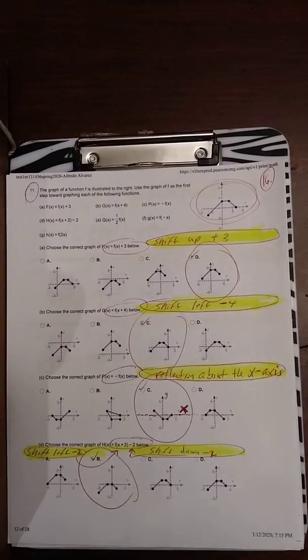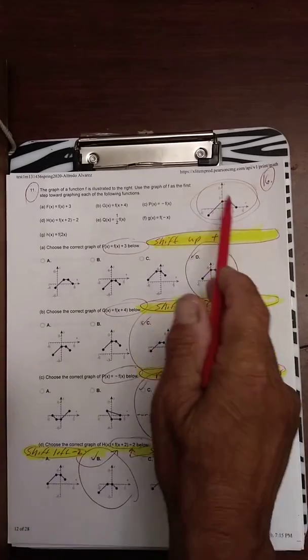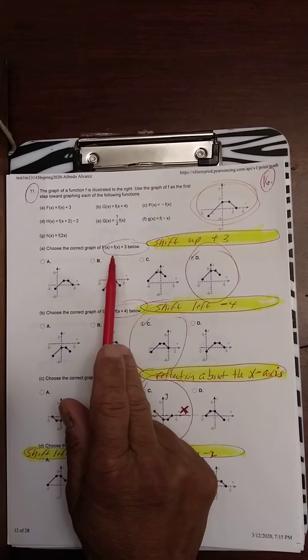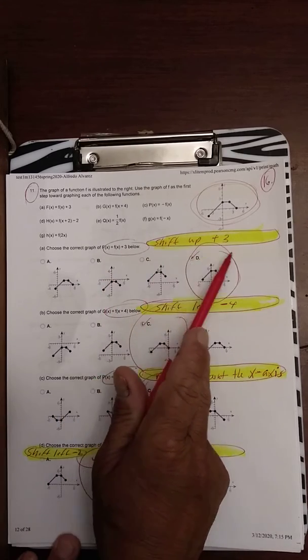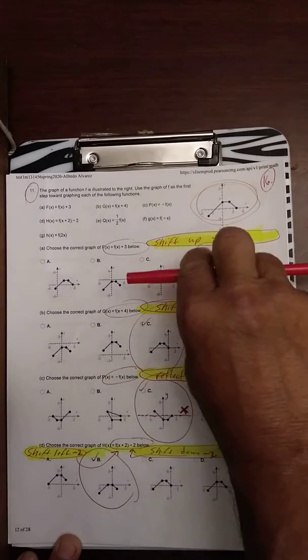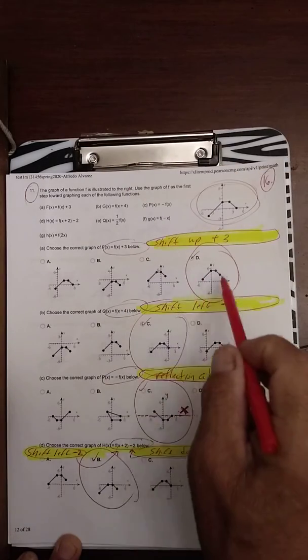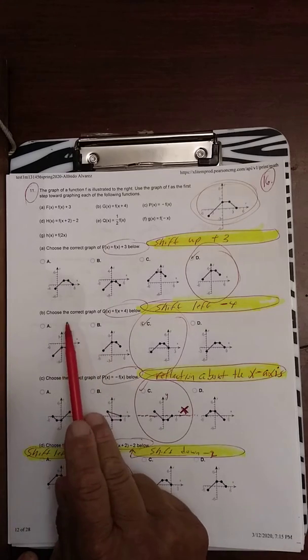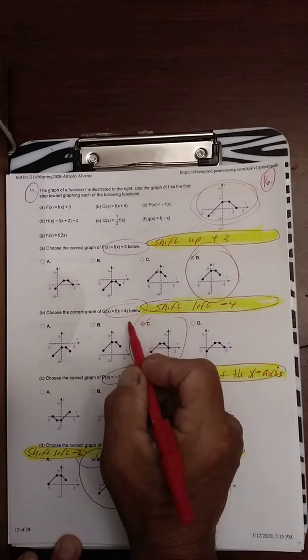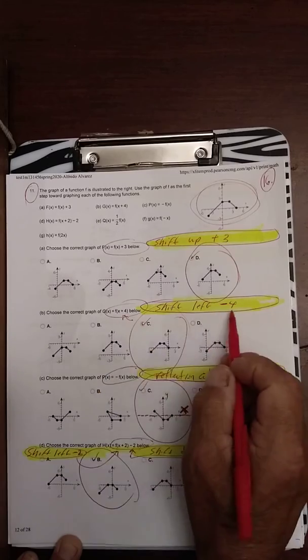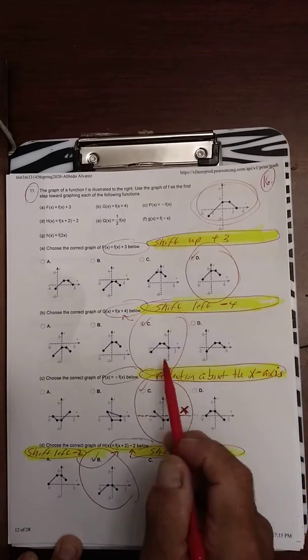Alright, for this one, let's see. There's the original problem. And it says, what is f of x plus 3? Plus 3 on the outside shifts the graph up 3 spaces. So it's going to go up 3 spaces, becomes this one right here. f of x plus 4 does the opposite of this number right here. The opposite of positive 4, negative 4, is going to shift left, so it becomes this one right here.